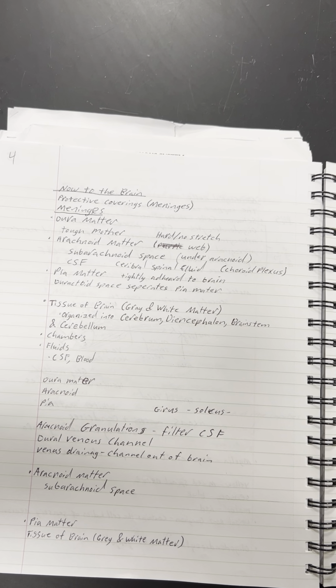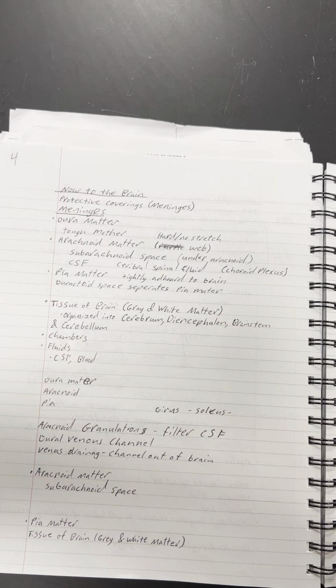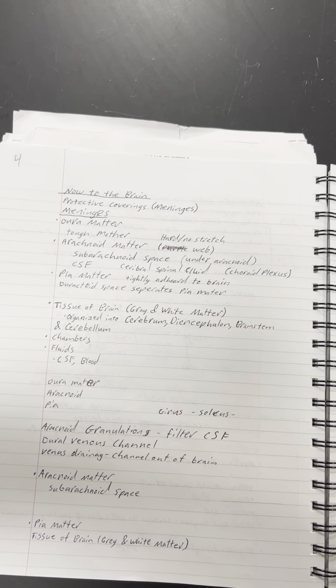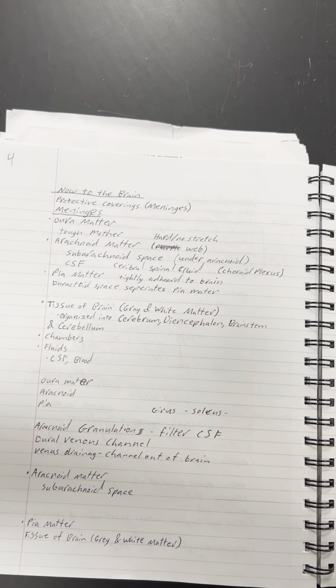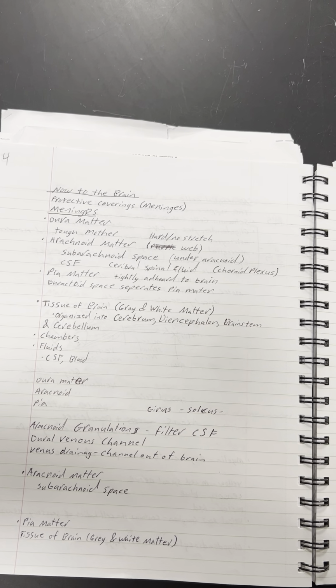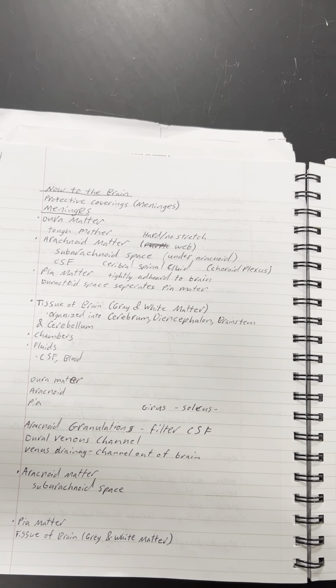Dura mater is the tough mother, hard to stretch. Arachnoid mater has the subarachnoid space under the arachnoid, which holds cerebrospinal fluid. The choroid plexus makes CSF.